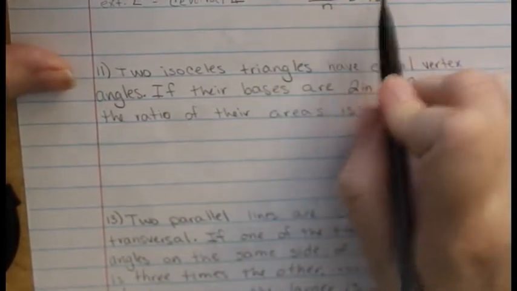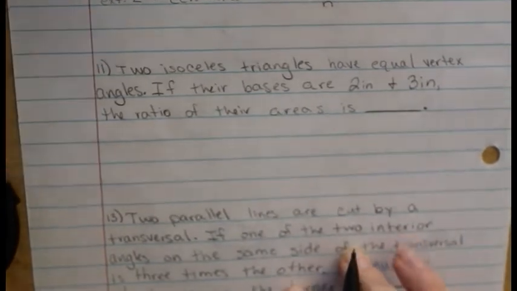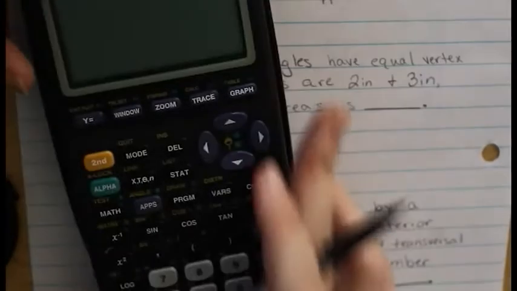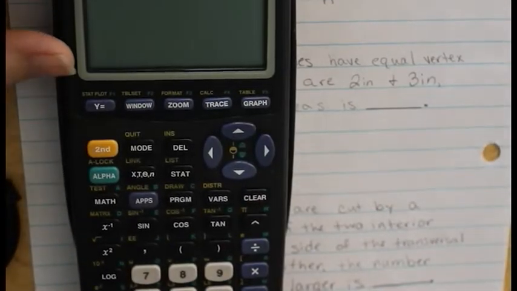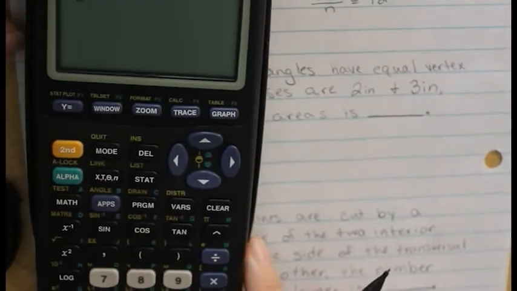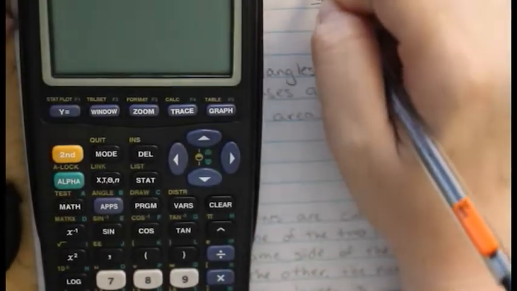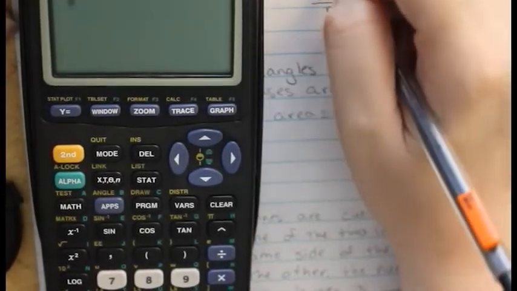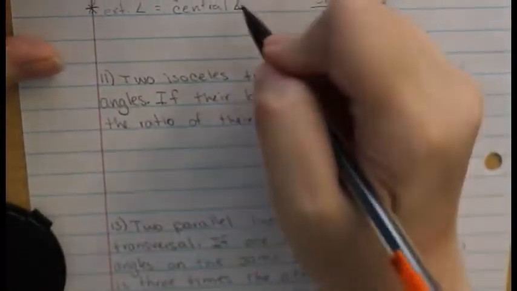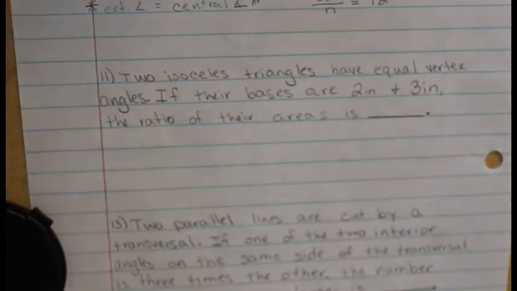So I can actually just switch this here and do 360 divided by 72. I've got my calculator. I have the big one this time, so I'm going to do 360 divided by 72, and I'm going to find out that this is actually a pentagon, so it has 5 sides. Do not forget this little tidbit here: the exterior angle is equal to the central angle.